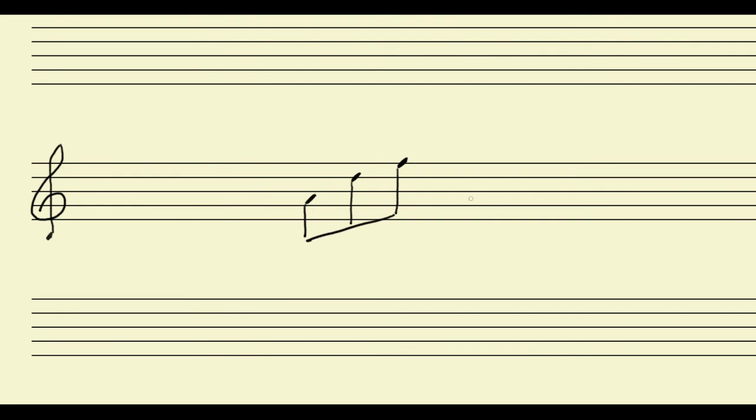If we had the opposite, though, suppose we had 1, 2, 3, 4. Here we wanted to beam these all together, here we have 4 notes, 3 of which are below the third line and 1 of which is above. So the notes below the third line this time are going to be the winners. So everybody is going to have their stems going up. Just like that.